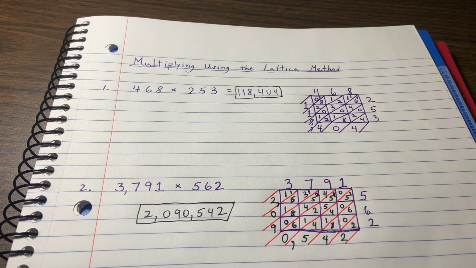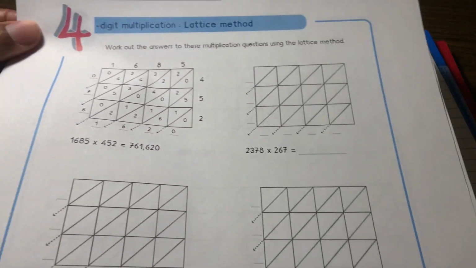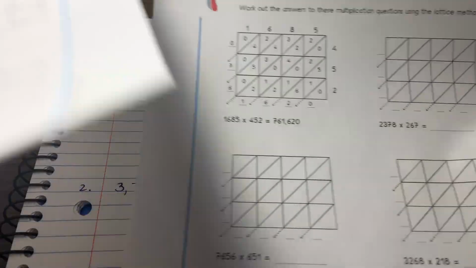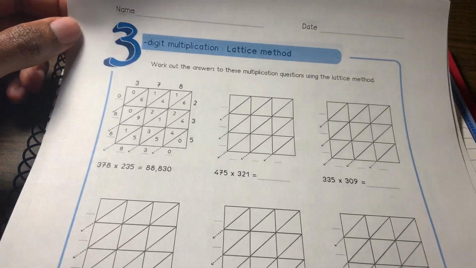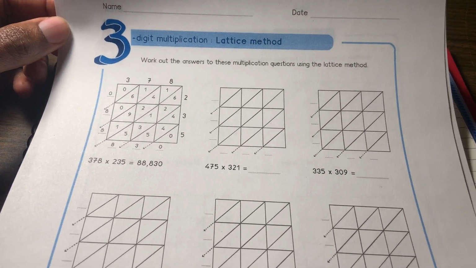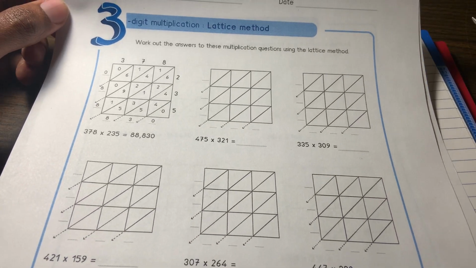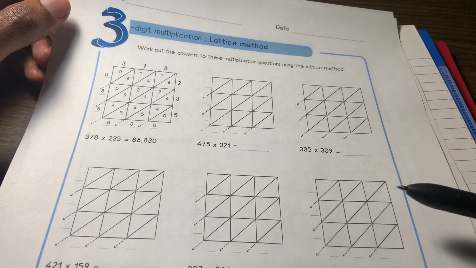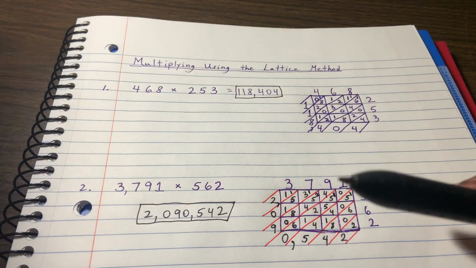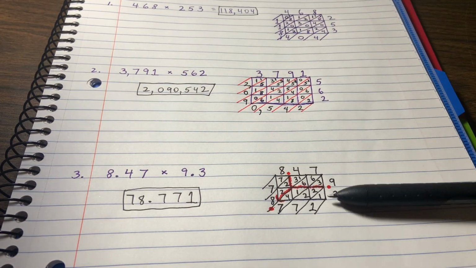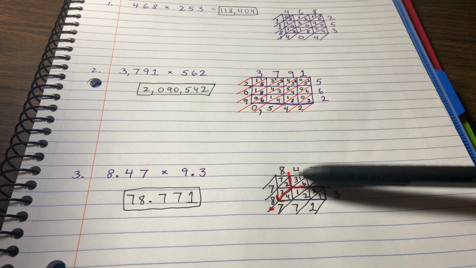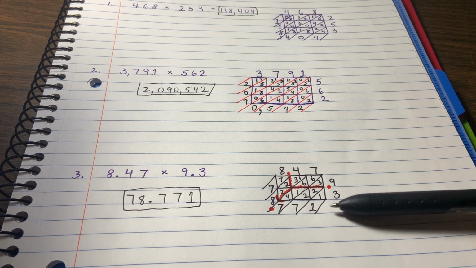So your homework does not have any decimals on it, so no, you don't have to concern yourself with that. Everything is multiplication of whole numbers, but you know what? Now you know, in case you ever have to multiply by a decimal, you know how to do it. Okay, using the lattice method.